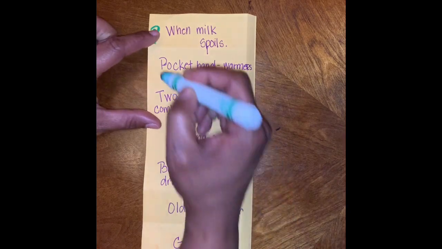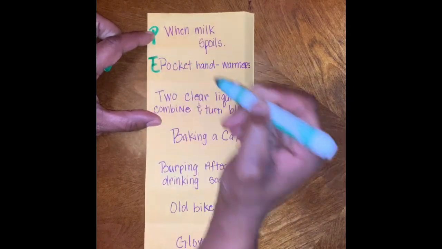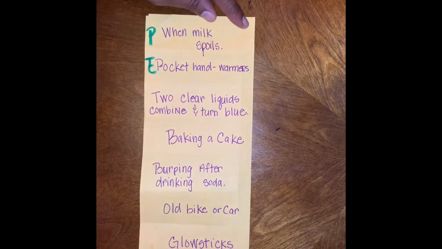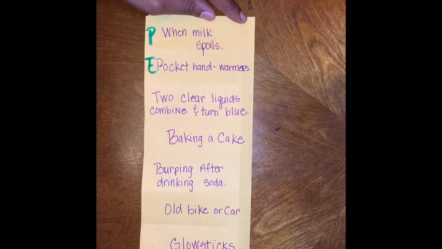Your example for endothermic, exothermic is a pocket hand warmer. Pocket hand warmers are little bags that you can put inside of your pockets, and when you shake them up, they will heat up. So you're mixing two chemicals together and it's producing heat.